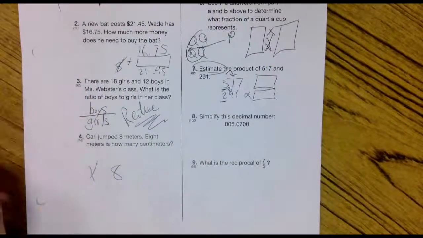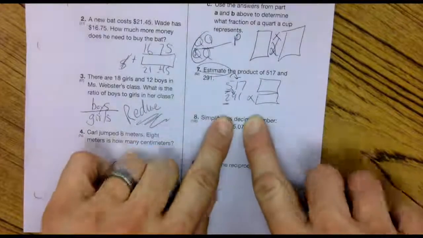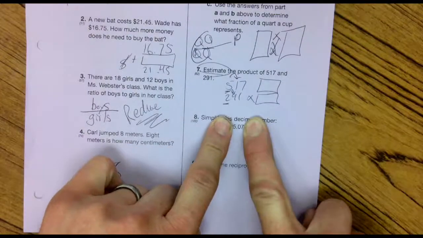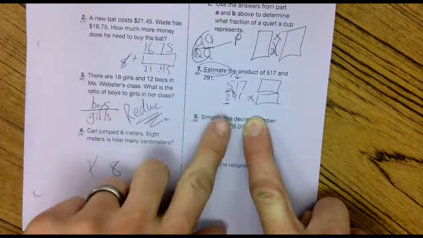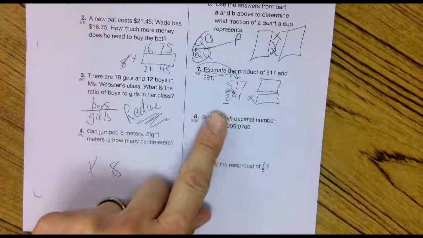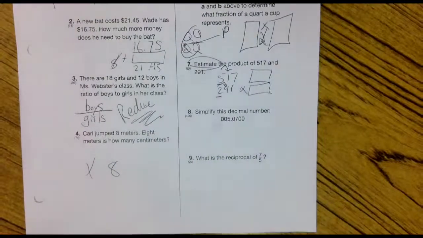Simplify this decimal. I don't know how much I can help you on this. Get rid of all the extra zeros. Zeros at the beginning are silly. Zeros at the end are not needed. The 0 in the middle you got to keep.